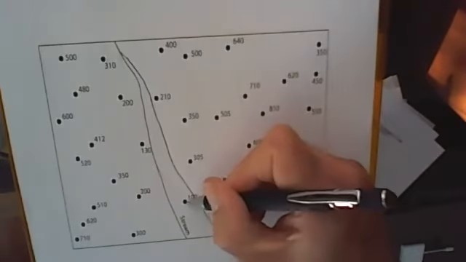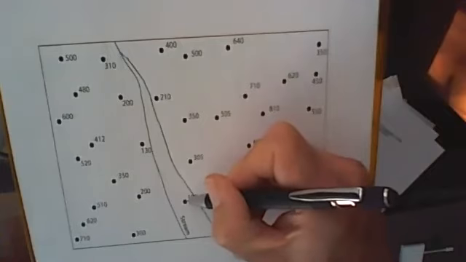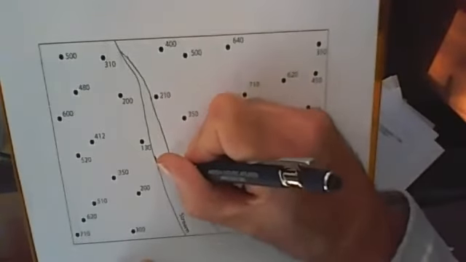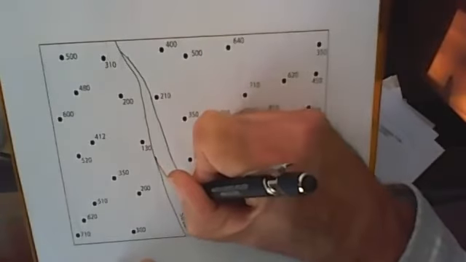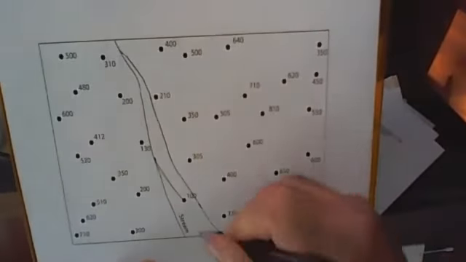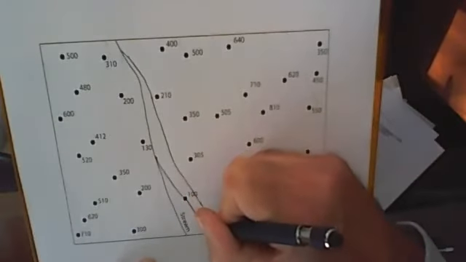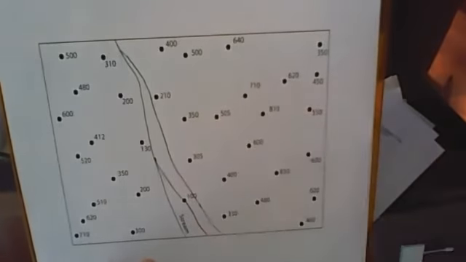Well, here's a 100 value, so that should sit directly on a contour line. So we'll draw another contour line. It'll pass now right through that point, because that's right on 100 feet. And then continue it over.